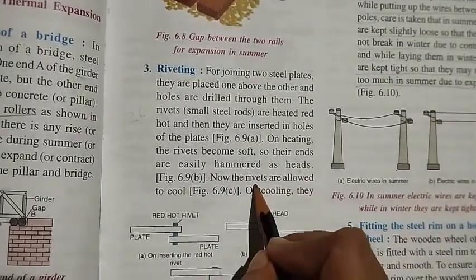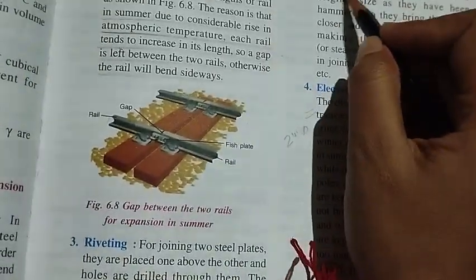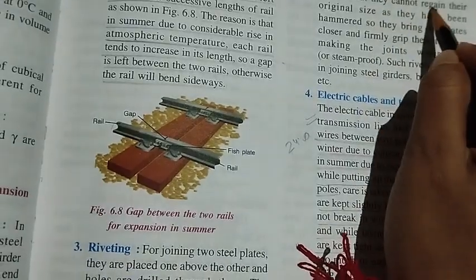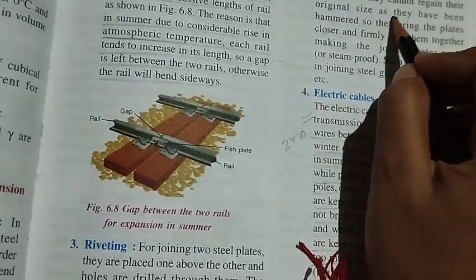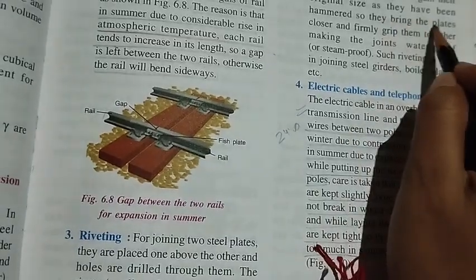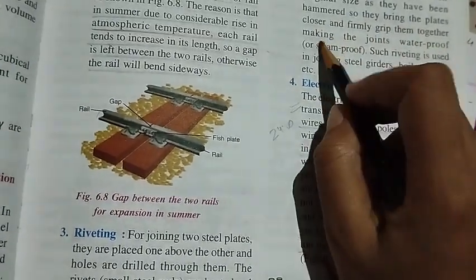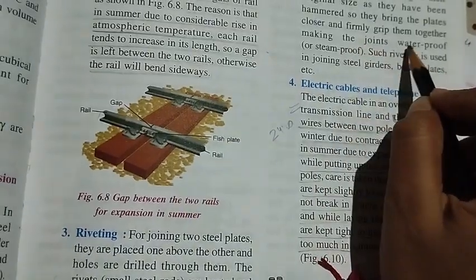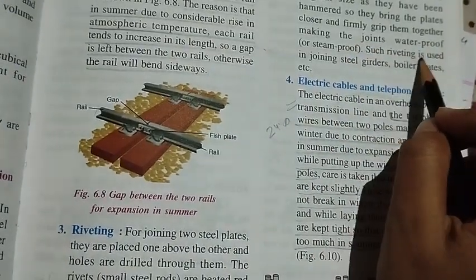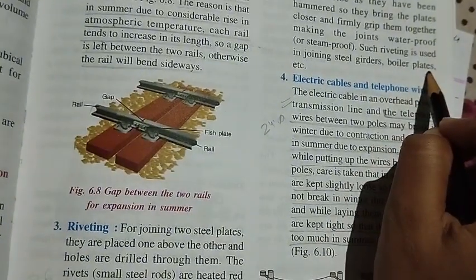Now the rivets are allowed to cool. On cooling, they contract, but they cannot regain their original size as they have been hammered, so they bring the plates closer and firmly grip them together, making the joint waterproof. Such rivets are used in joining steel girders, boiler plates, etc.